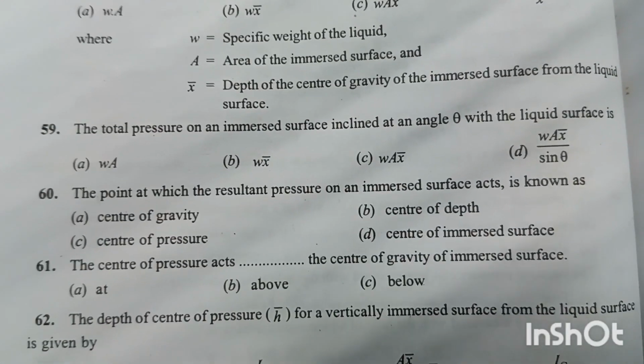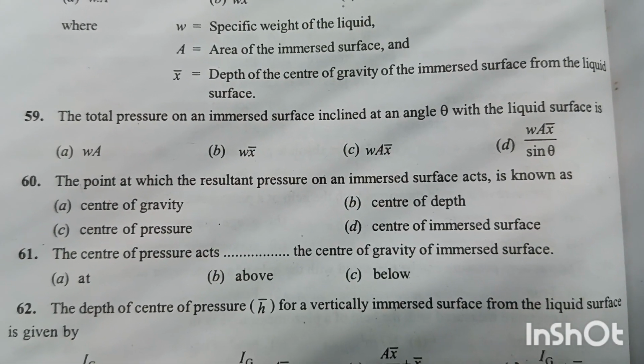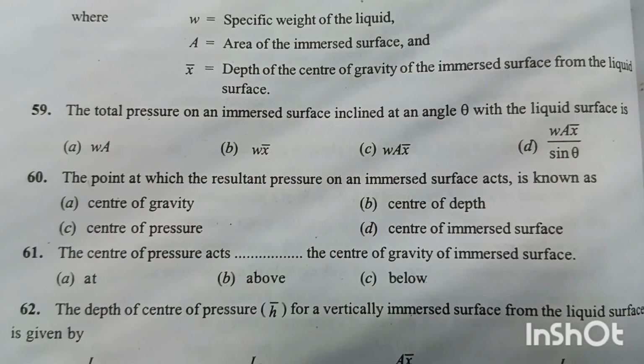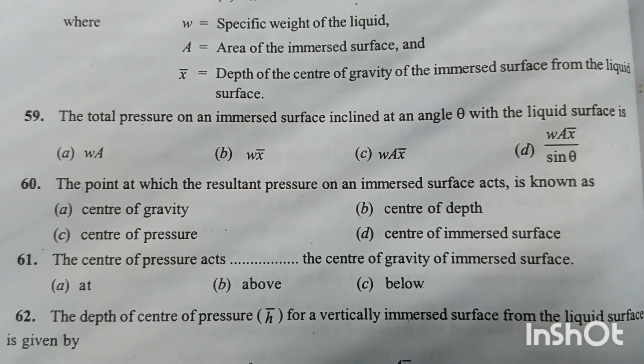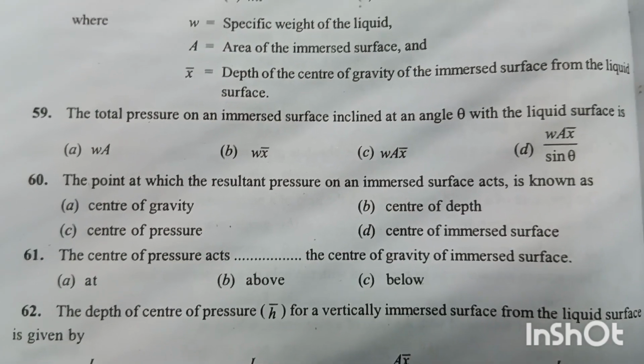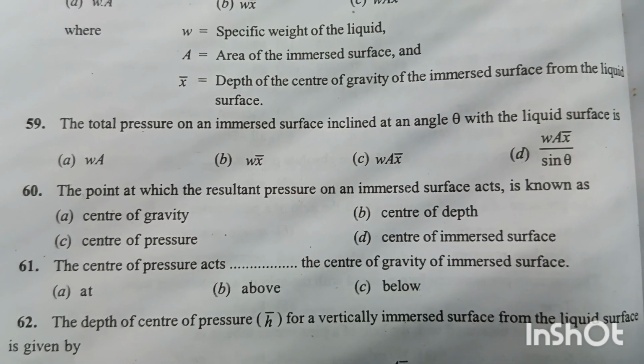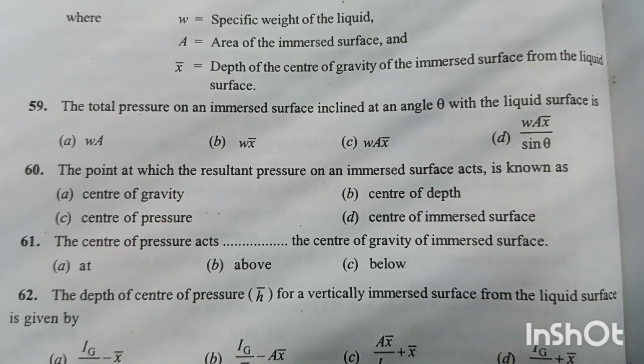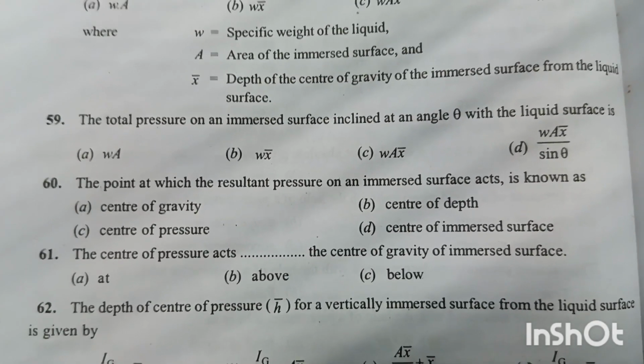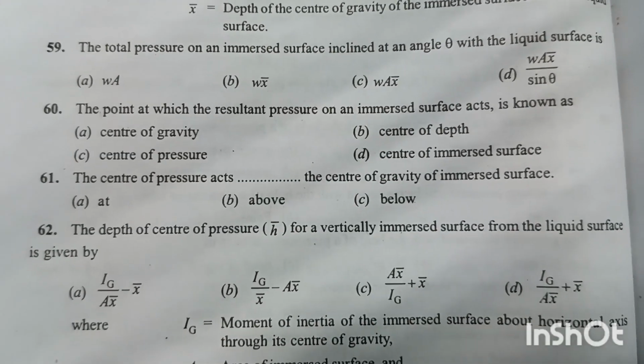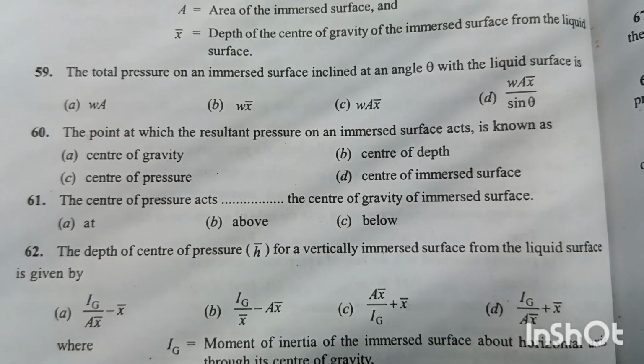Question number 59. The total pressure on an immersed surface inclined at an angle theta with the liquid surface is W into A into X bar. Option C is the right answer. Question number 60. The point at which the resultant pressure on an immersed surface acts is known as the center of pressure. Option C is the right answer. Question number 61. The center of pressure acts below the center of gravity of the immersed surface. Option C is the right answer.